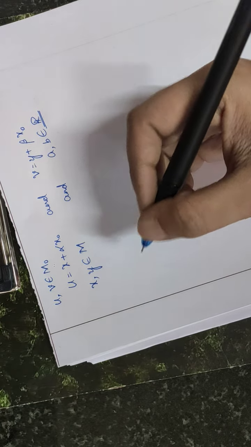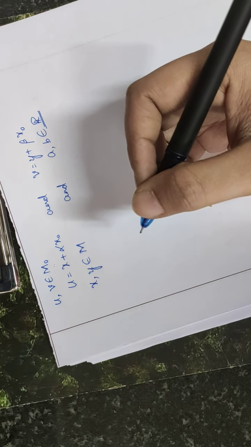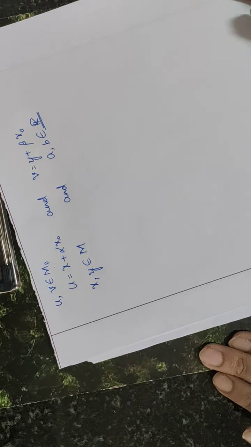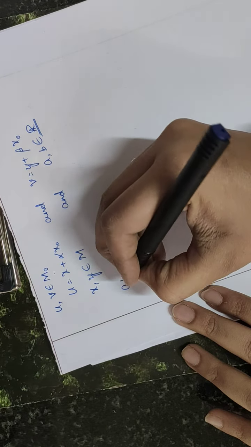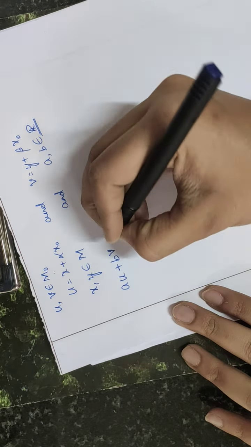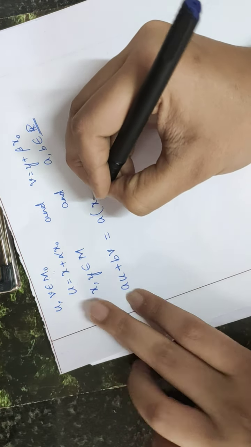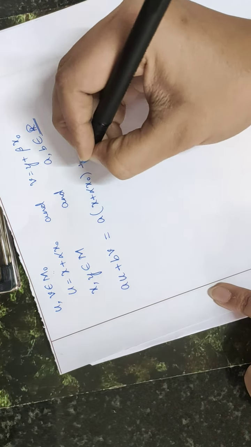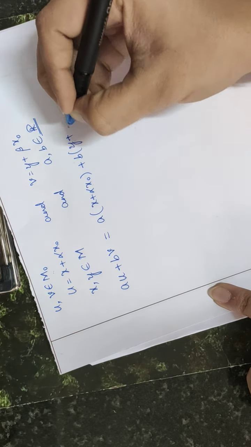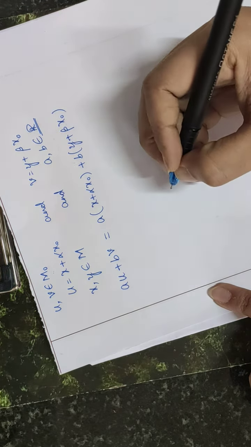Now let's prove f0 is linear in the first place. In order to prove the linearity property, first I will consider au plus bv. What is au plus bv? It is a into (x plus alpha x0) plus b into (y plus beta x0).